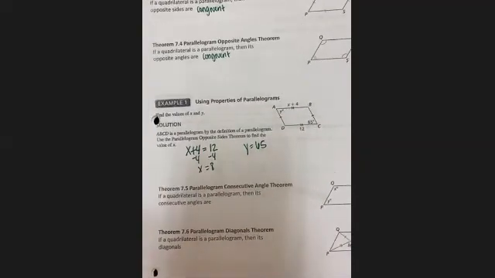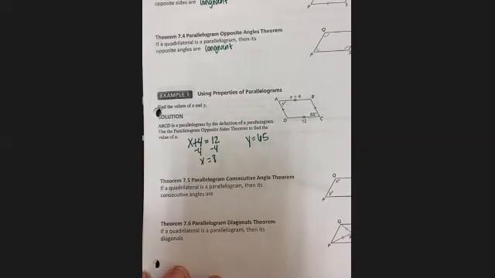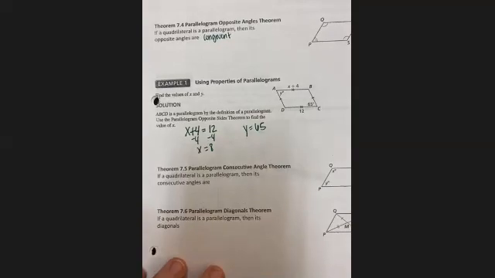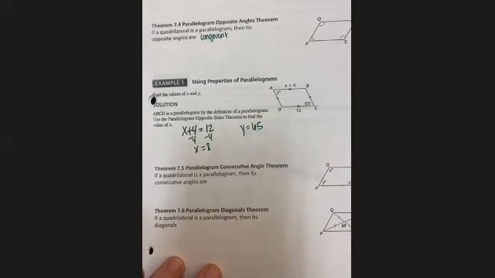Okay, theorem 7.5 is the parallelogram's consecutive angles theorem. So think of consecutive, well, if I was absent from school 2 consecutive days, that would mean 2 days right in a row, okay? So we want 2 angles that are right next to each other, compared to what they were before, which was opposite.